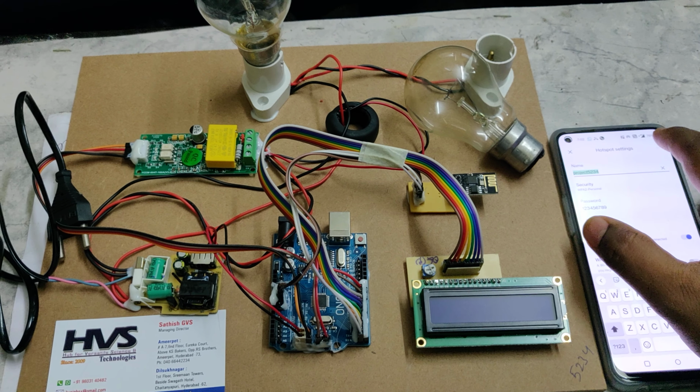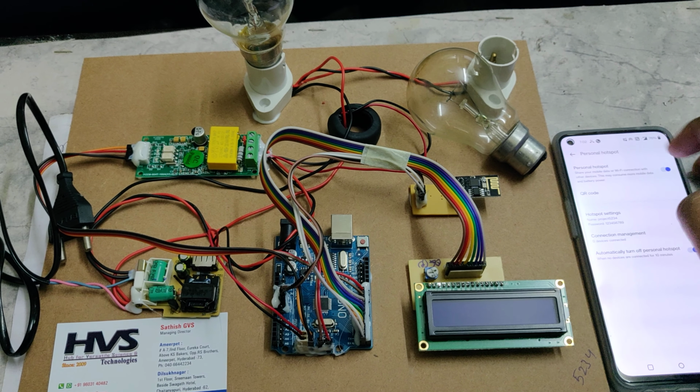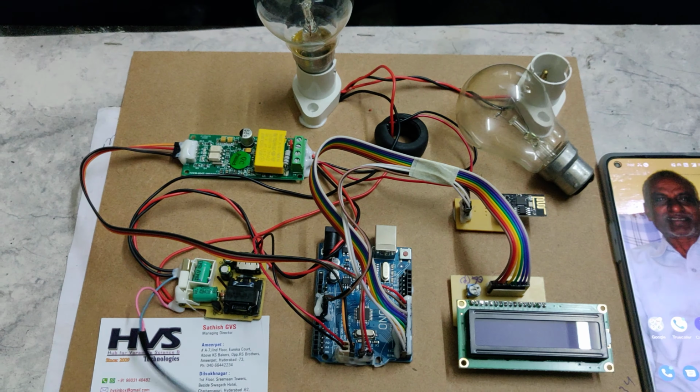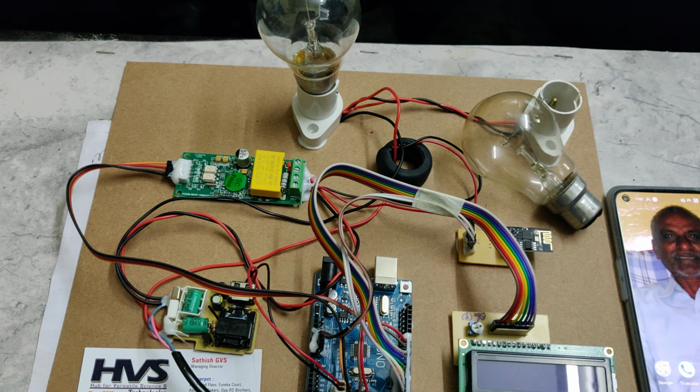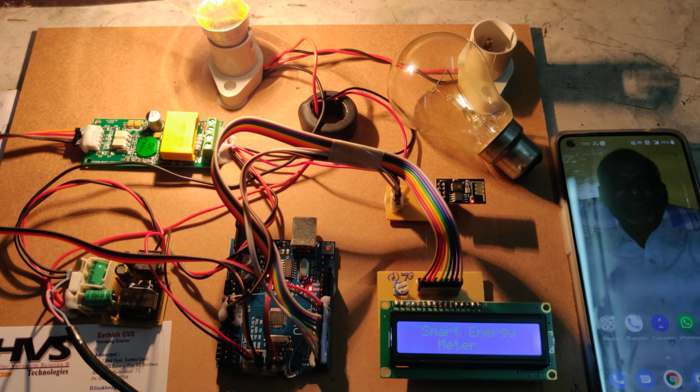After enabling the hotspot, you should enable the mobile data also. Once data is enabled, log into the ThingSpeak Cloud Platform, and now switch on the kit. Initially there is a welcome message on the LCD screen.